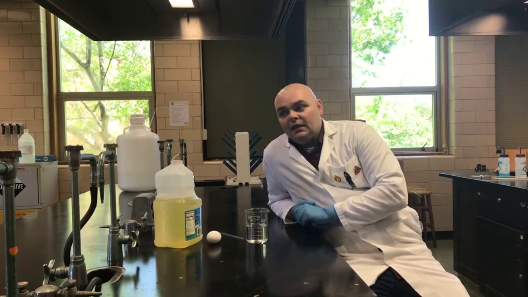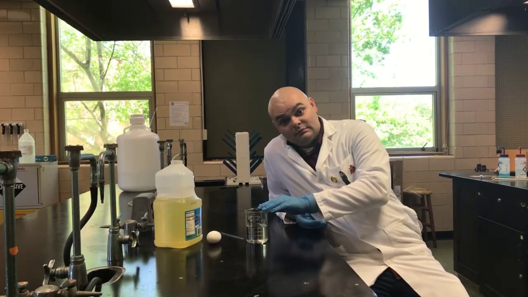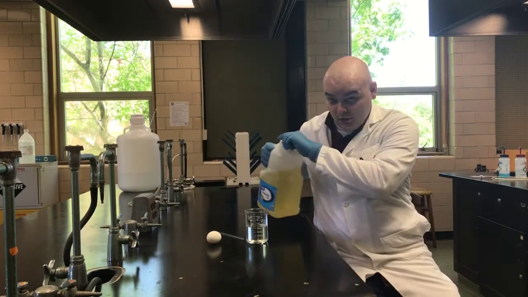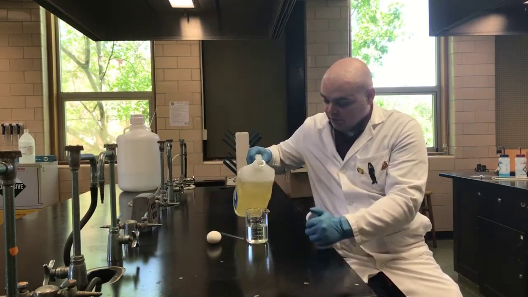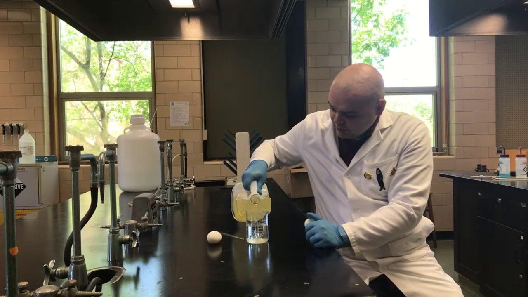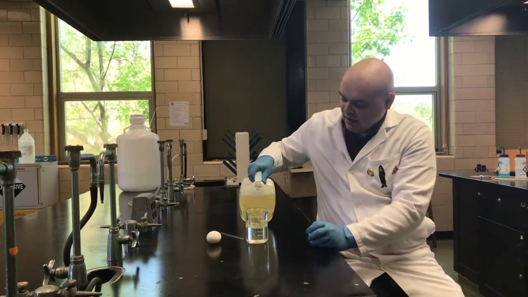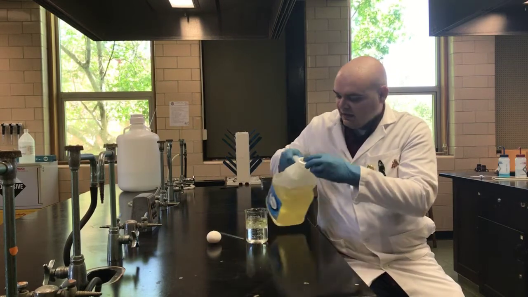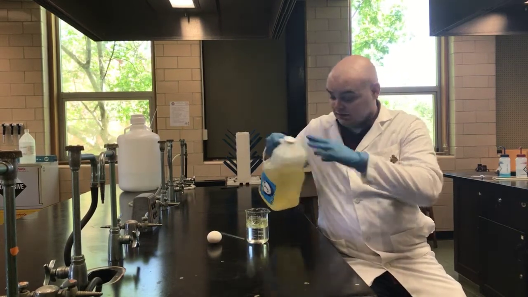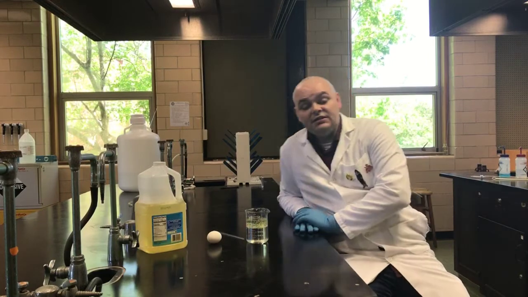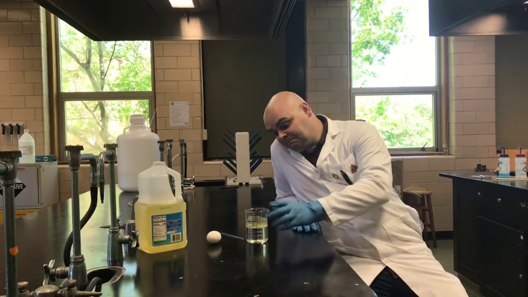Now, if I have water, as I do here, and I add some oil to it, I'm just using cooking oil, vegetable oil. Any oil will work, but this is a pretty common one that most people are going to have. I'm going to see that these two do not mix. They don't like each other.